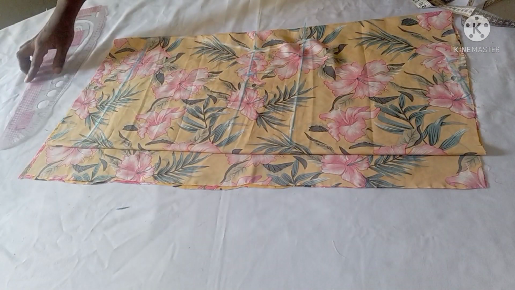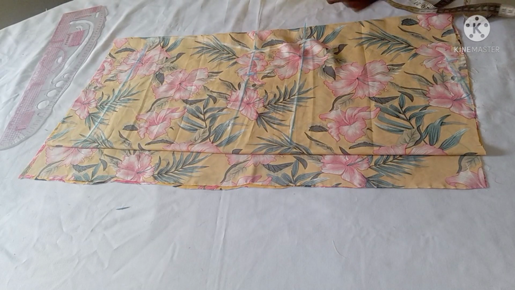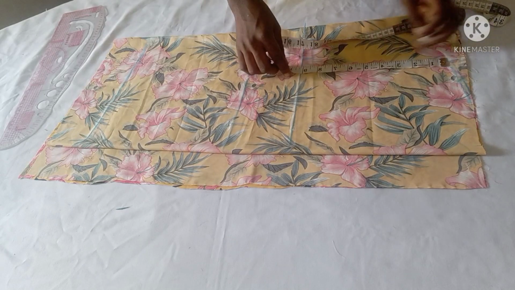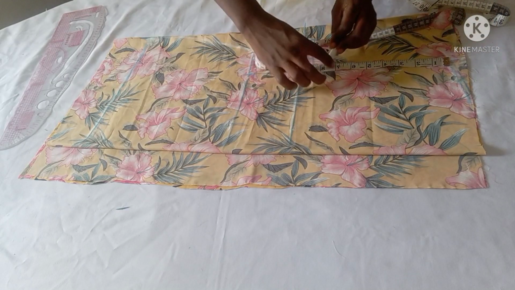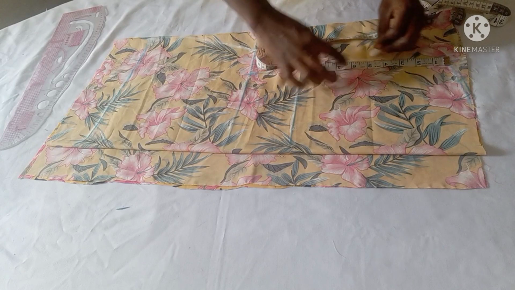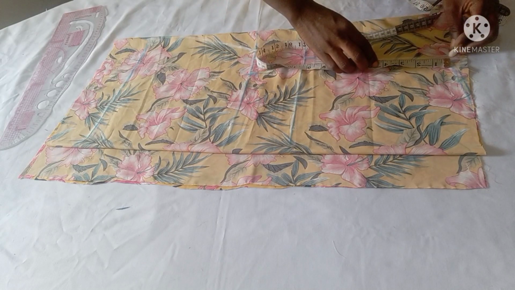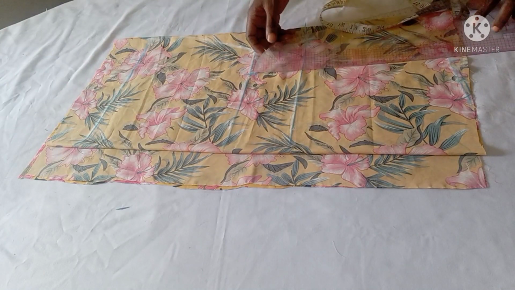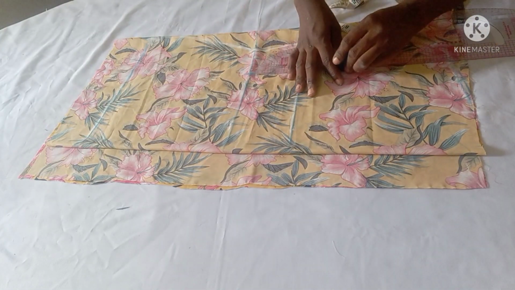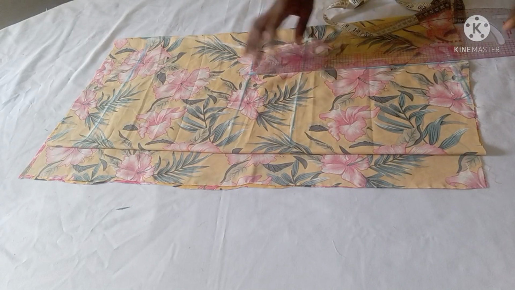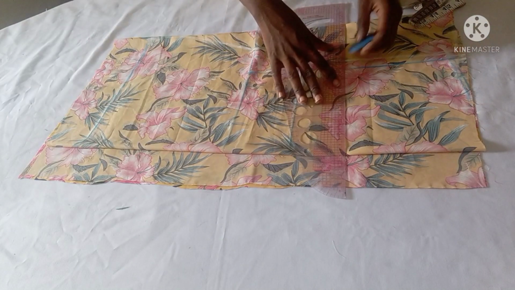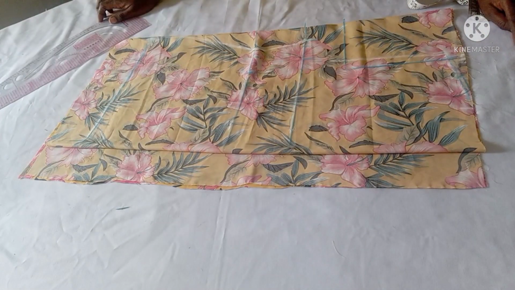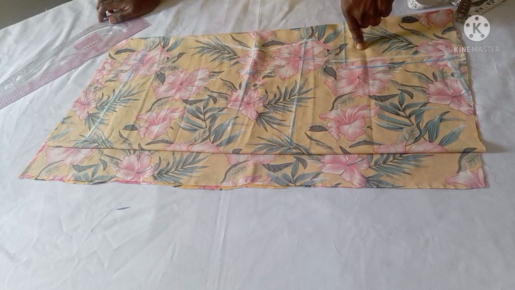Okay, for the armhole now, I'll come down by same 7.5 from my shoulder slope. This is also my chest line. I'm supposed to do this earlier on, but it still doesn't matter though. Okay, so this is my armhole.